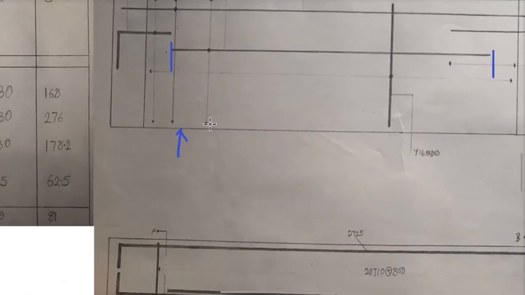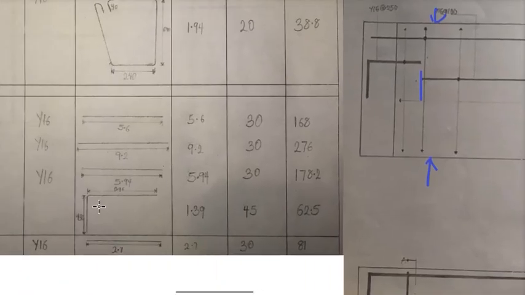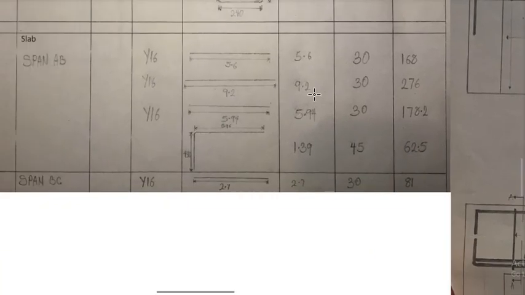That's what I mean by we are going to use this 6 meters to derive how many bars we need to be arranged in that area of 6 meters. So that's that.